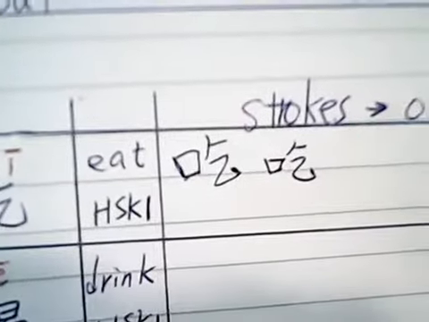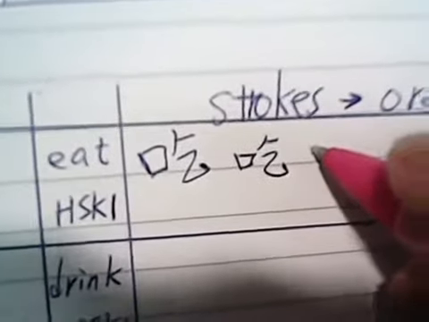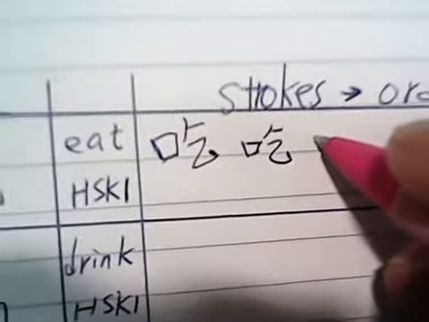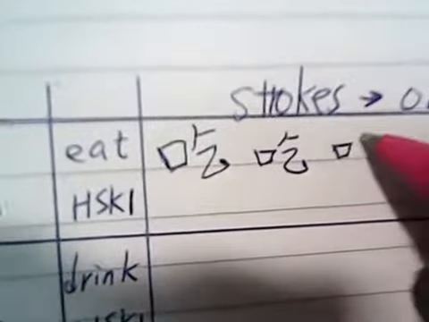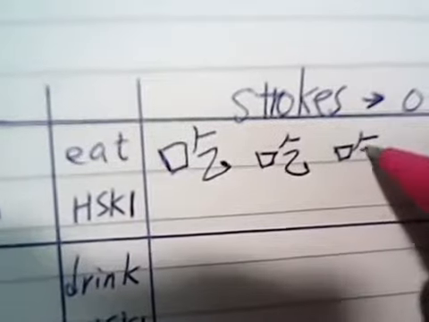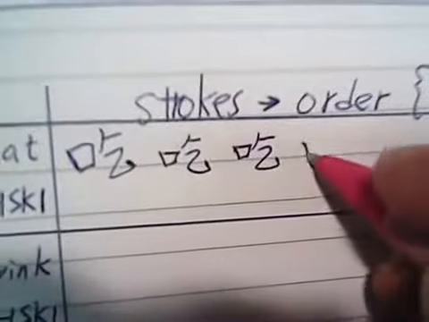Okay, so you just practice it more, then you know how to write it. My handwriting is very ugly, but basically the rules are similar. Okay, like this, like this, like this. Okay, let's do it again slowly.